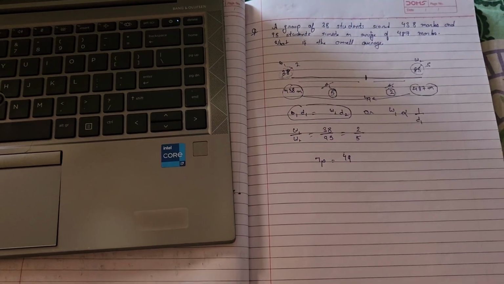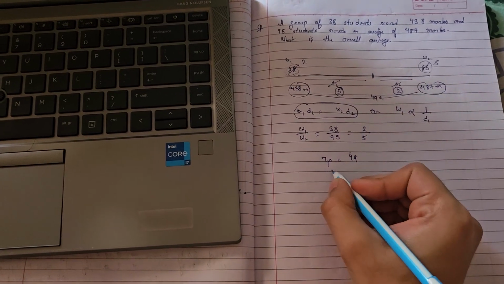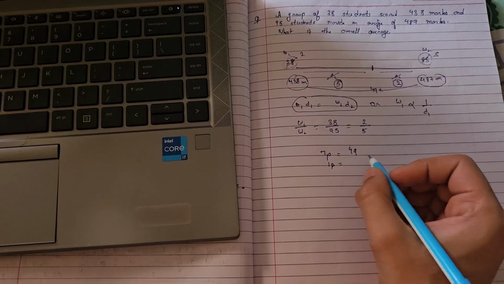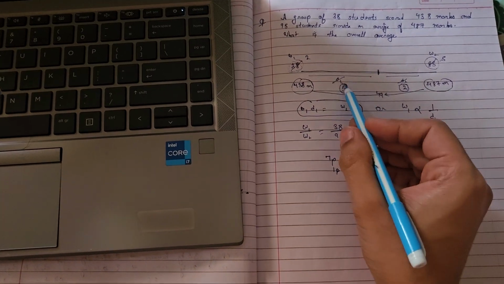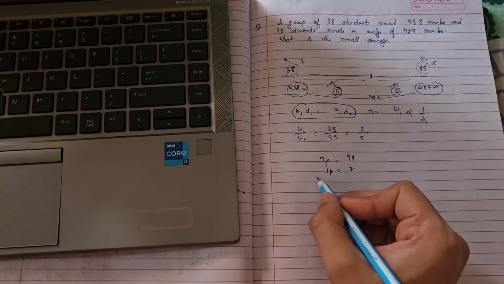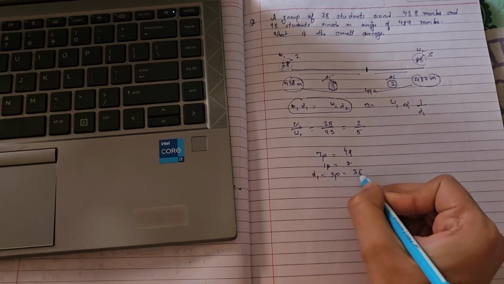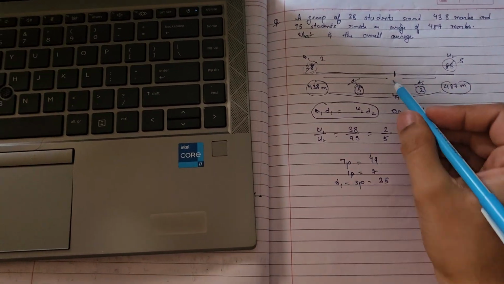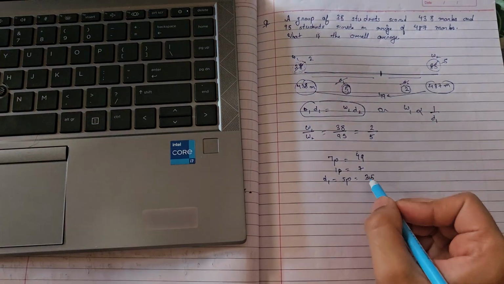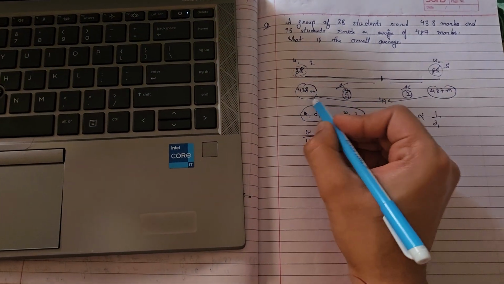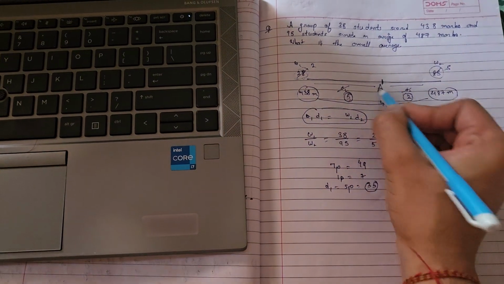So this is the very easy concept that I'm using, and using this I can find that 1 part is equivalent to 7. Over here for D1 we have 5 parts, so D1 that is equal to 5 parts would be 35. Now to find the average, if I simply add 35, that is D1, to 438, I'll get the average, right?